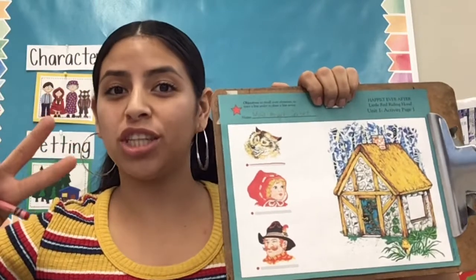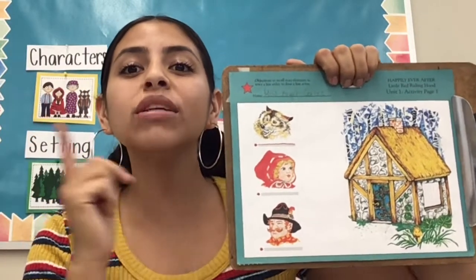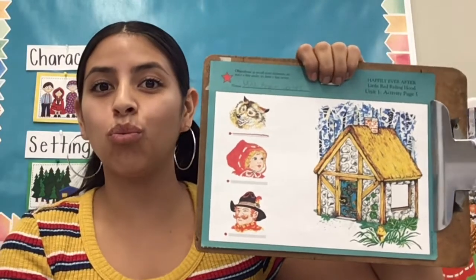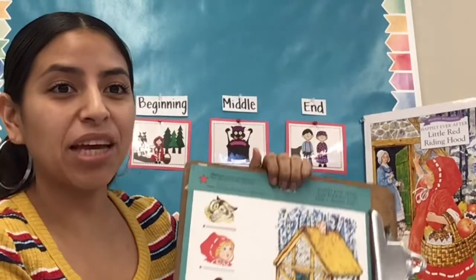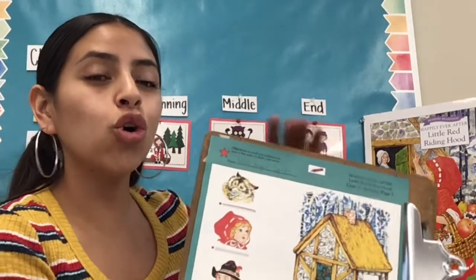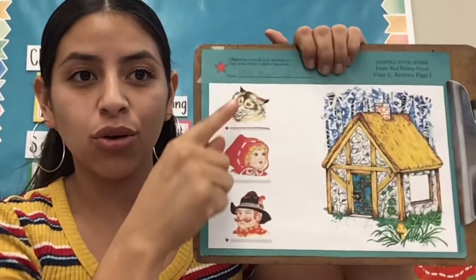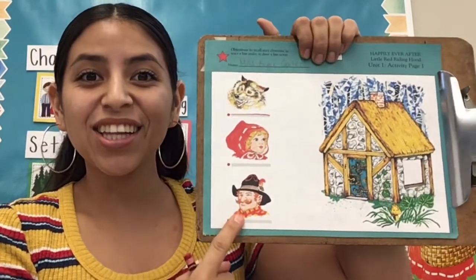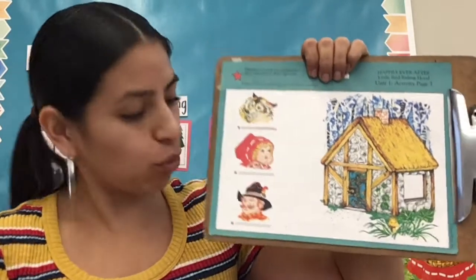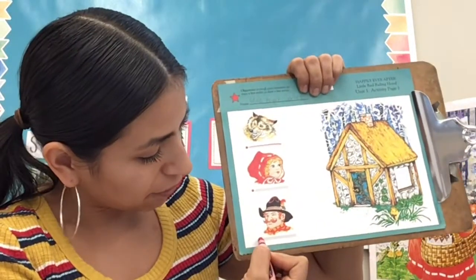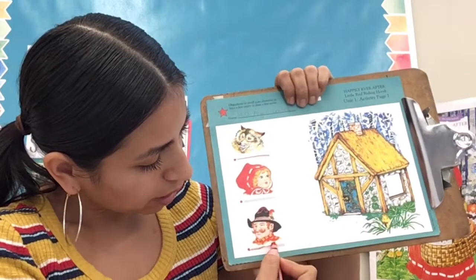Your second question is, who saved Little Red Riding Hood? Who saved her when the wolf scared her? If we think back to our story elements, remember what happened at the end of the story. Who saved Little Red Riding Hood? Which one of these characters saved Little Red Riding Hood? The woodcutter, right? Yeah, the woodcutter did.